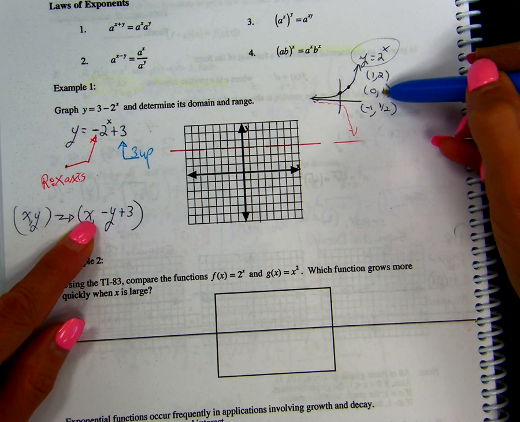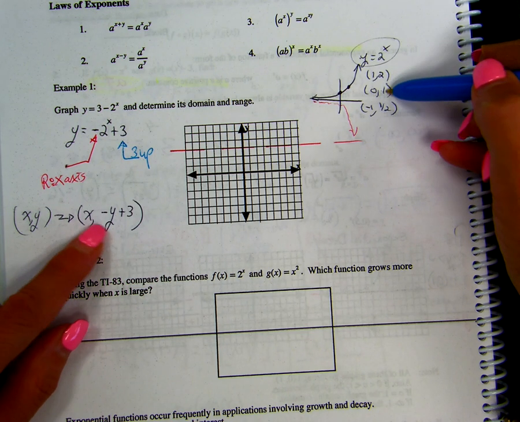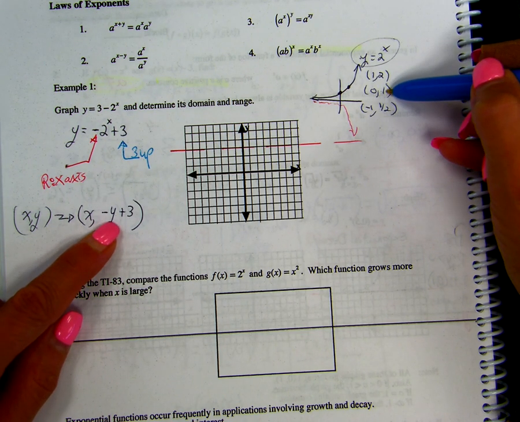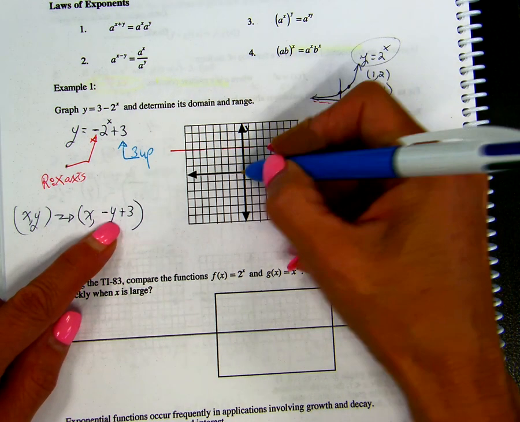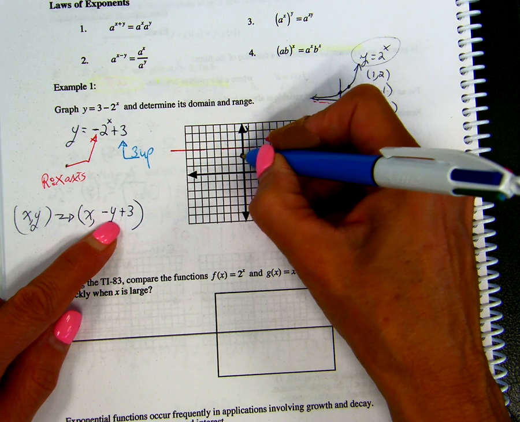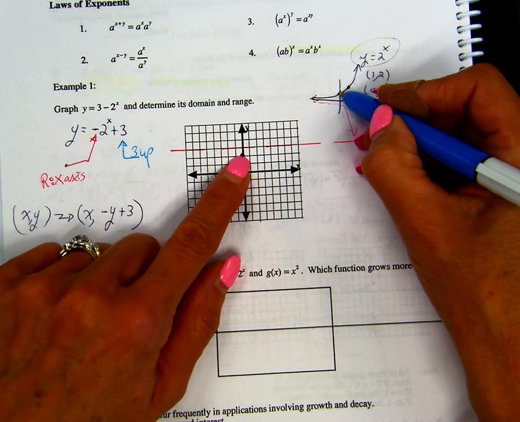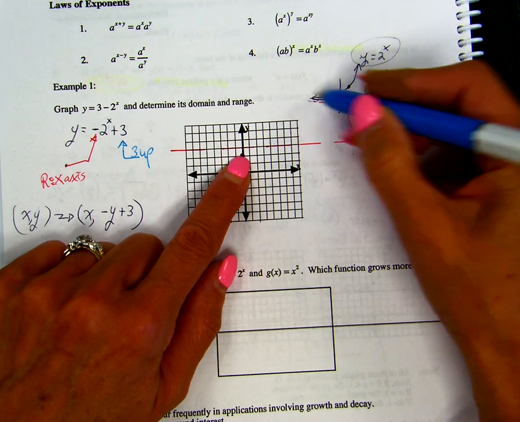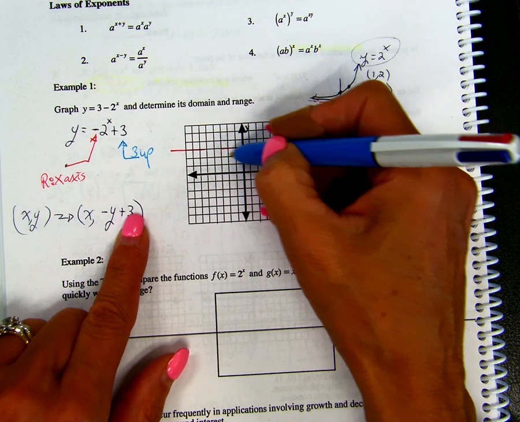Let's start with 0, 1, our intercept. X is 0, still 0. What happens to the 1? It becomes a negative 1 plus 3. Gives me 2. So x is 0, y is 2. So there's where the intercept went to. Remember, it's going to look this way. So we're expecting that.